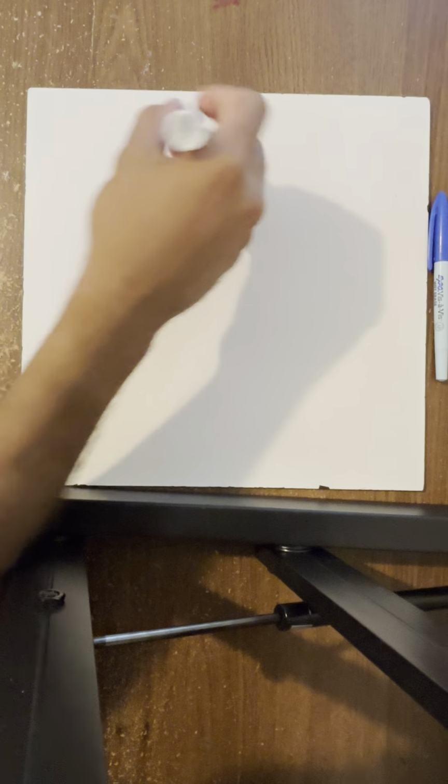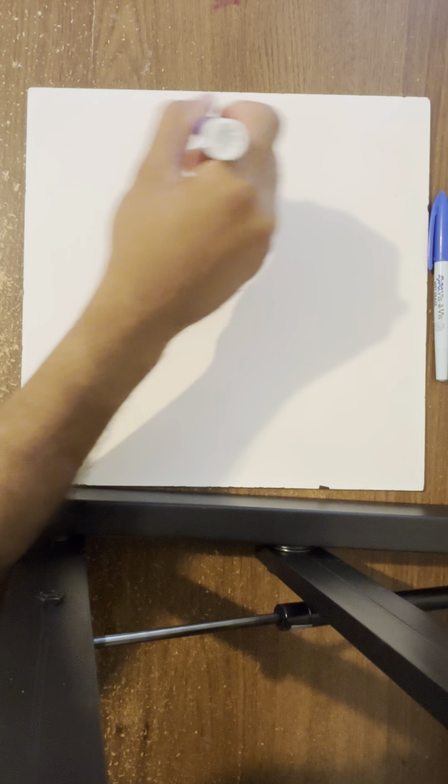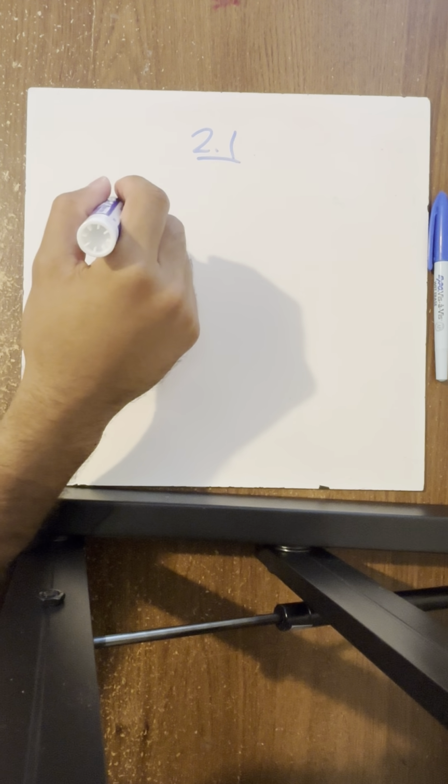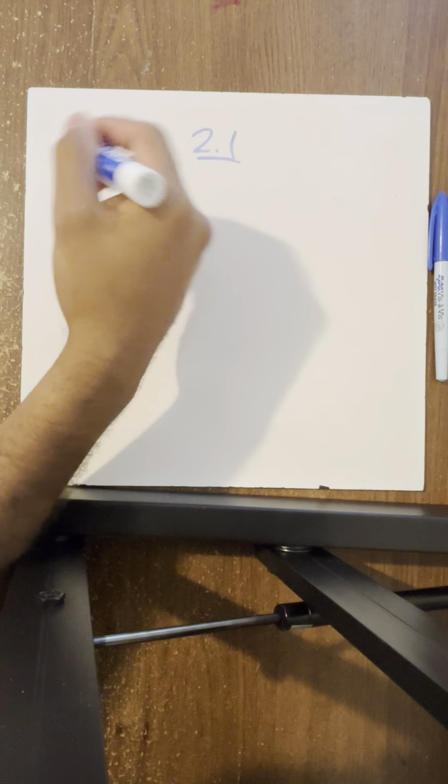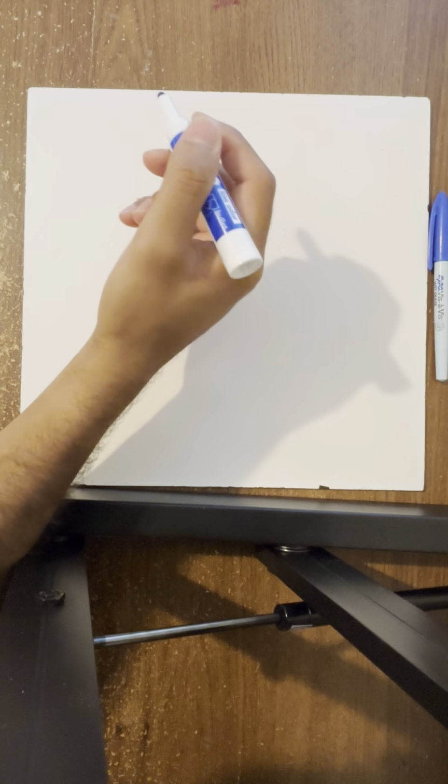All right, let's take a look at chapter 2.1 really quickly. The first example of a question that we could be asked is to write: a number w minus 3.5 is less than or equal to negative 2.